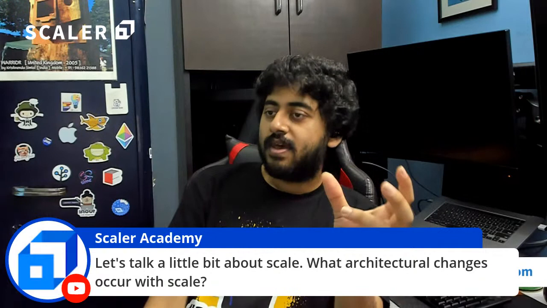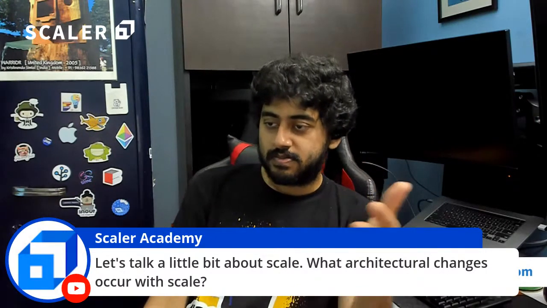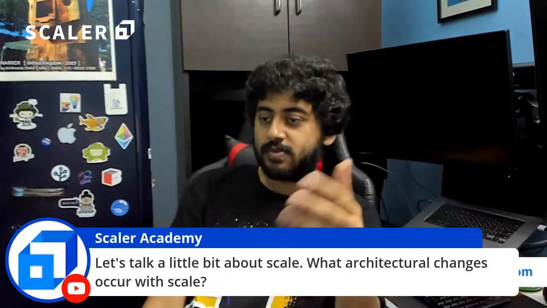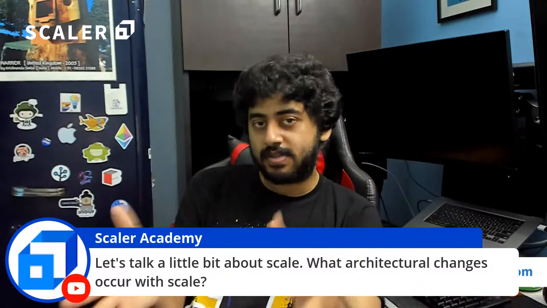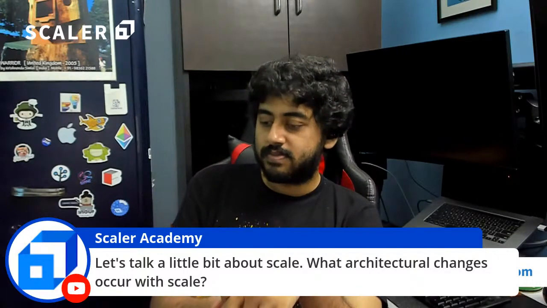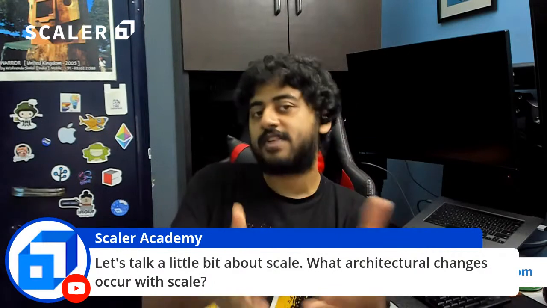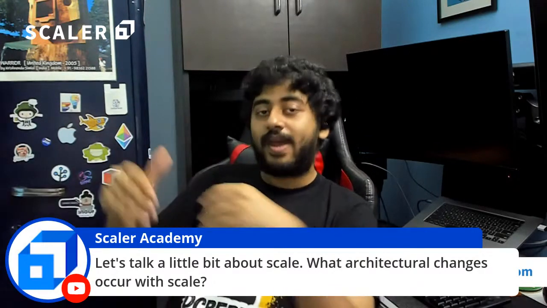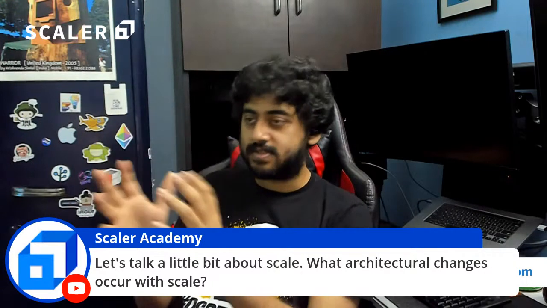So BFF, for example, at my most recent workplace, which is Target. There, the front end team's responsibility is actually maintaining a BFF. BFF stands for backend for front end. Now the backend itself has a bunch of microservices.